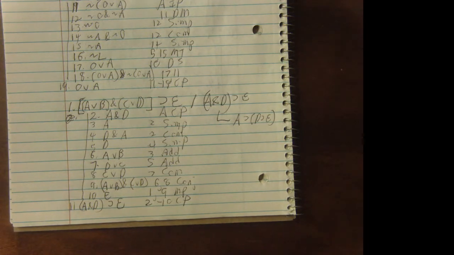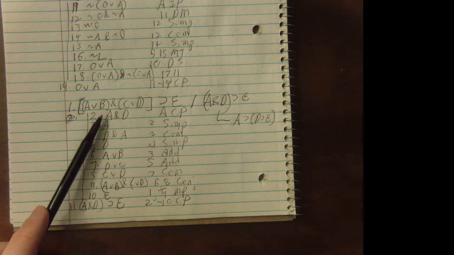So, that's a pretty straightforward conditional proof, hopefully. The rest is kind of just, that's what I mean. Even if it's not a short number of steps, it's pretty straightforward. We're talking simp, com, simp, and simple additions and modus ponens, rather than a bunch of convoluted distributions and simplifications and things.